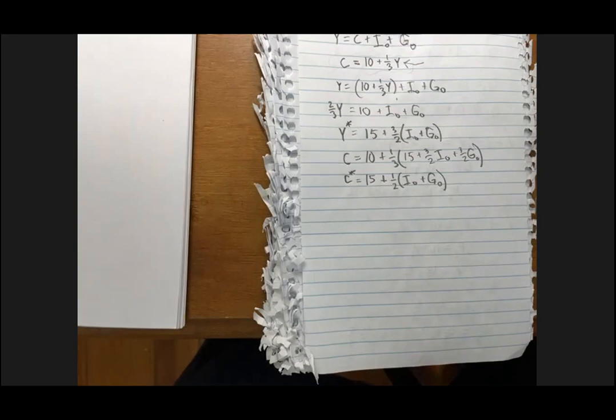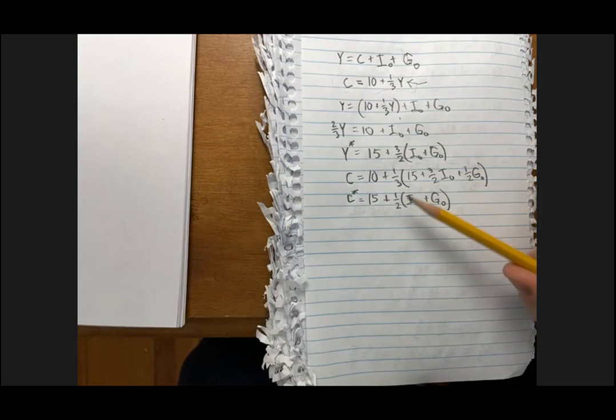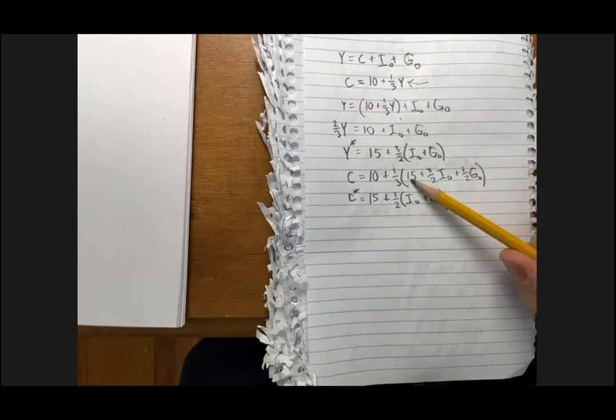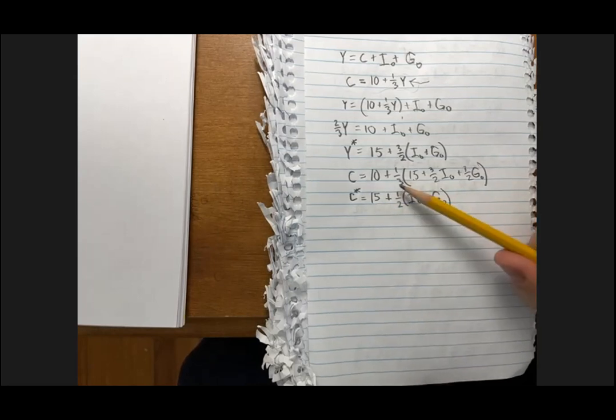I'd really like you to ask a question if for any reason you don't see how I got that, or why that is the answer. Yeah, I'm kind of confused as to how you went from C equals 10 plus 1/3 Y to C equals 15 plus 1/2 I plus G. I just multiplied this out. 1/3 times 15 is 5, right? And then I added 10 plus 5 and got 15. Okay, that makes sense. Thank you. No problem.